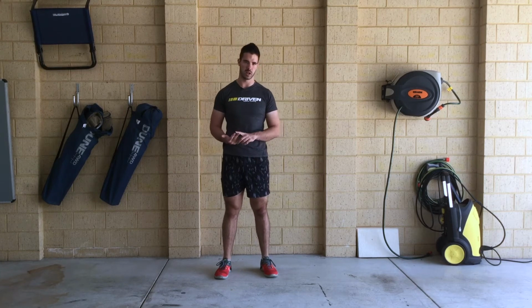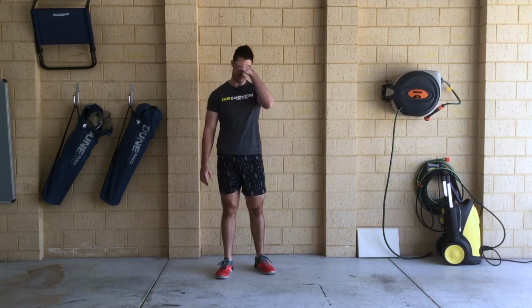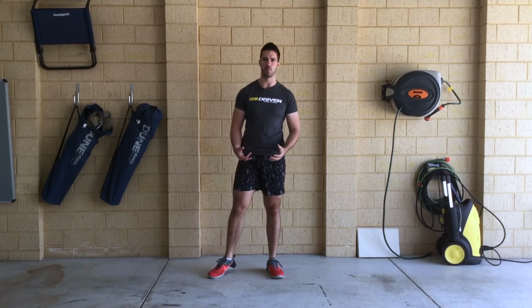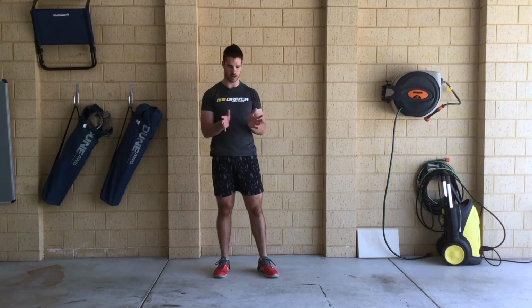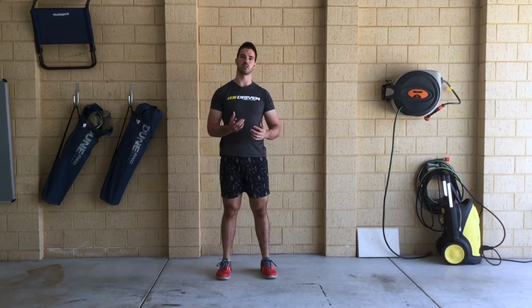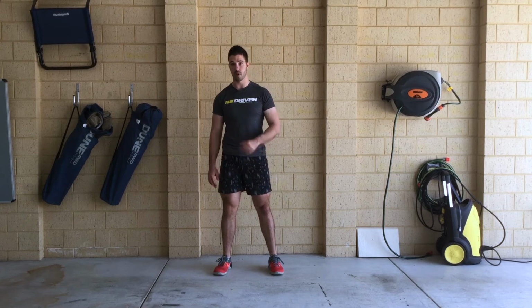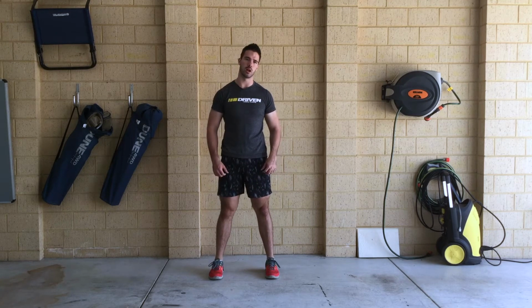Number two, the next thing that we can work on in terms of how this knee is tracking is our adductors. So these are the muscles on the inside of our legs. Now, for most people as well, these will be fairly tight, similar to the hip, purely because of the way we move, the things that we do on a day-to-day basis. So when these adductors are tight, that means it's not going to allow our knee to track over our toes as well as we would like.